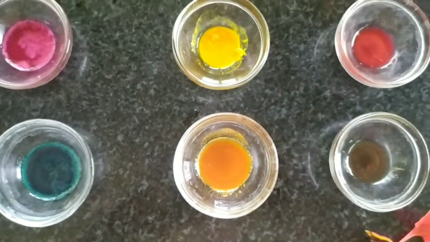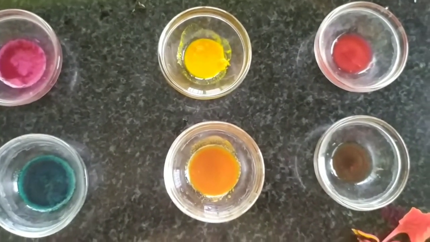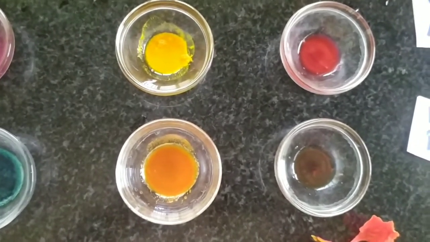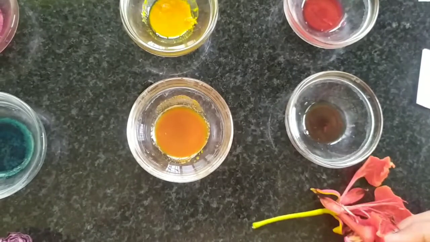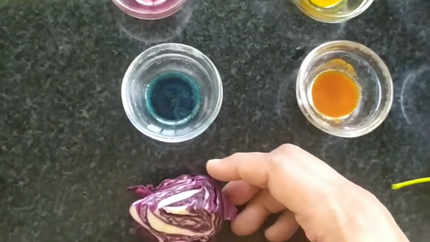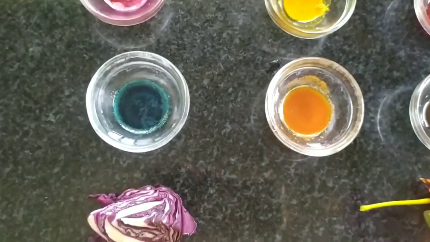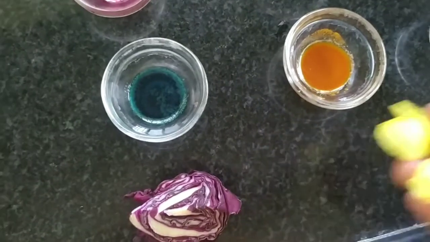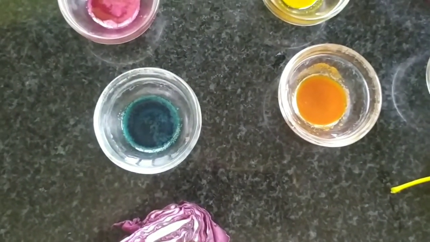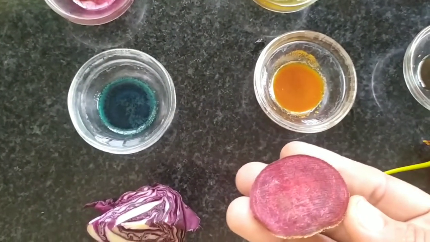So with this activity we have seen that there are different acid base indicators available in nature. We saw the example of gulmohar flower, we saw the example of red cabbage, then we also saw the example of these amaltas flowers, and then we saw the experiment with beetroot extract.